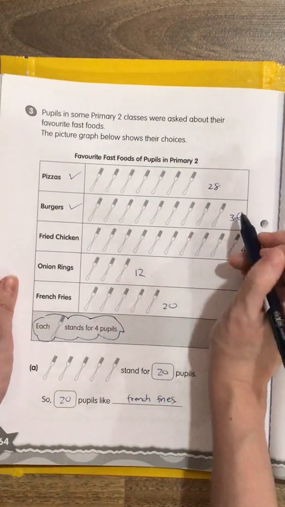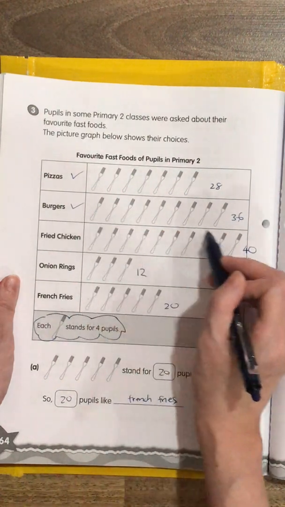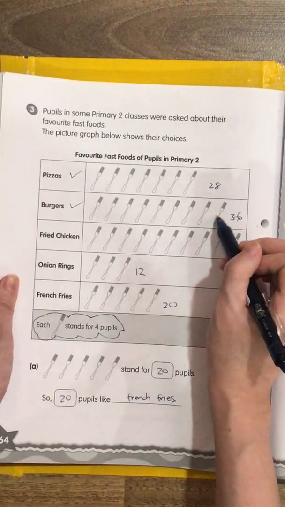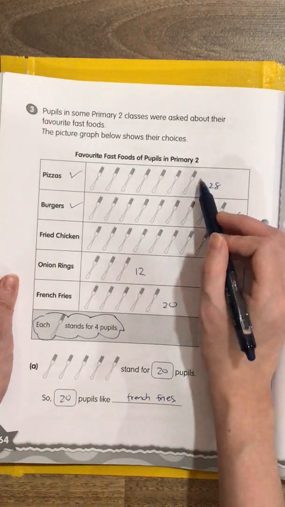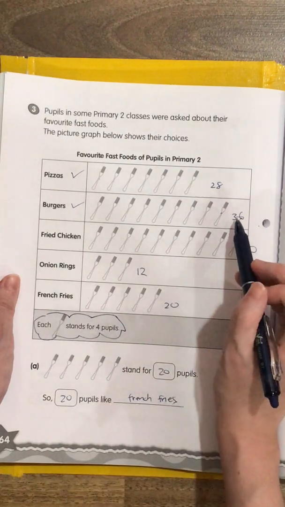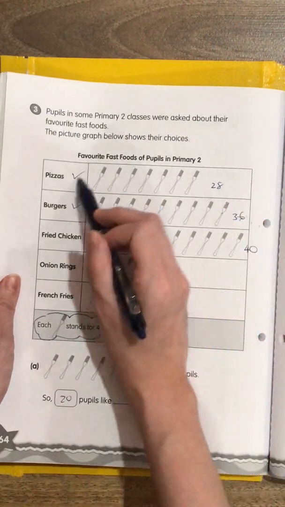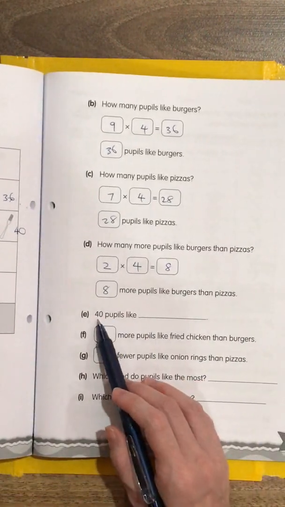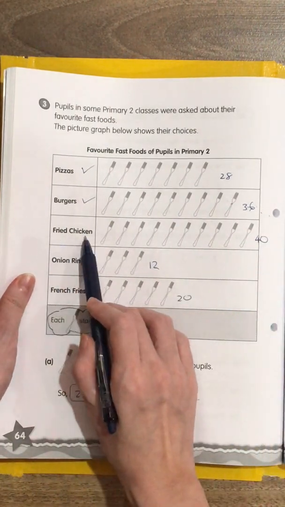So sometimes you don't have to find the whole thing here and the whole thing here, then minus. You can just find how many more forks there are for burgers than pizza. 2 forks. So 2 forks times 4, you get how many more burgers there are than pizzas. Alright, so 2 times 4, 8. So 40 pupils like, 40 is here, 40 pupils like fried chicken.